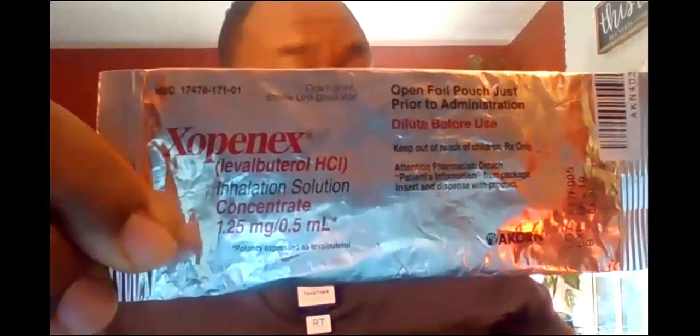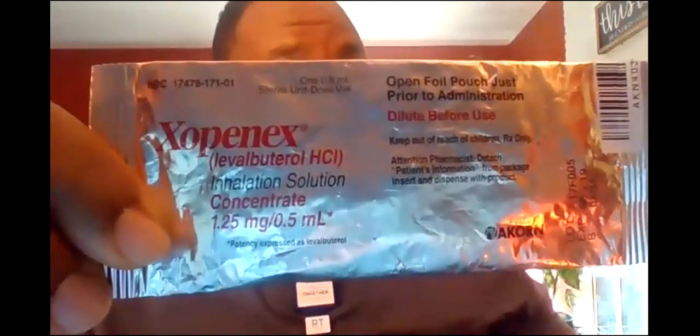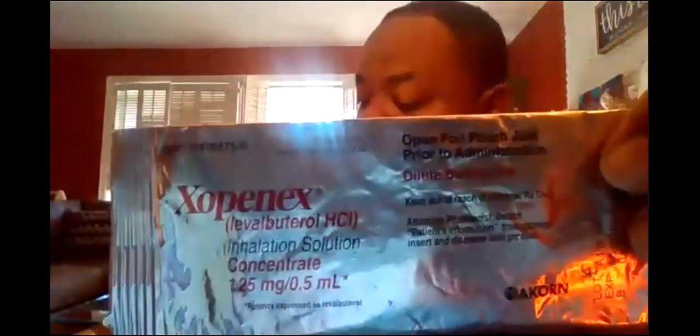So we said milligrams over 1 cc is the concentration. If this is telling you it's 1.25 milligrams for half a cc, then how many milligrams is it for 1 cc? And that will be the total concentration.